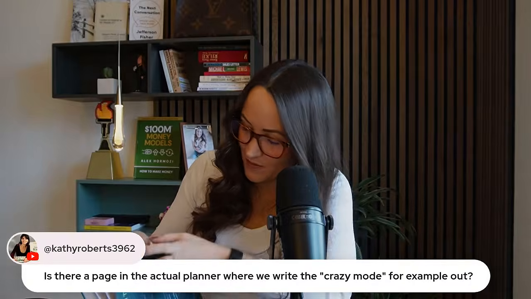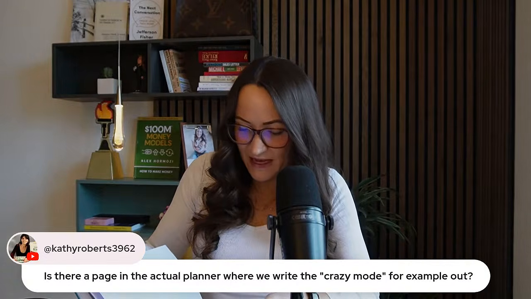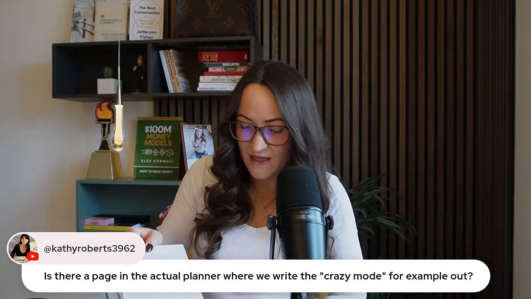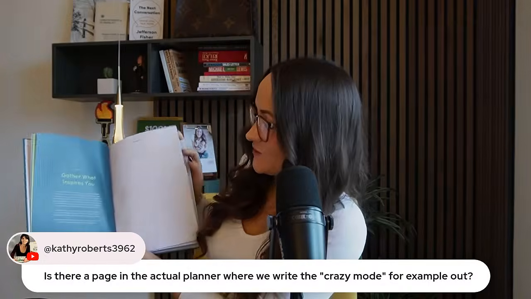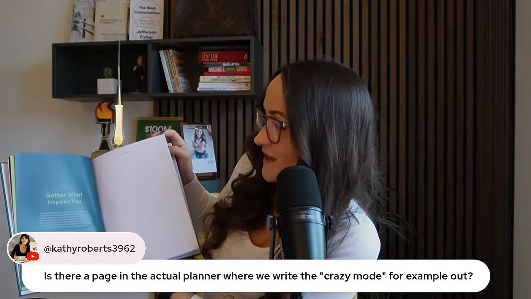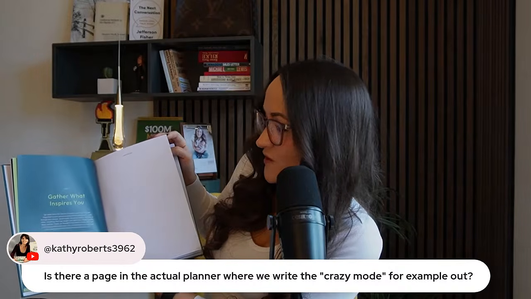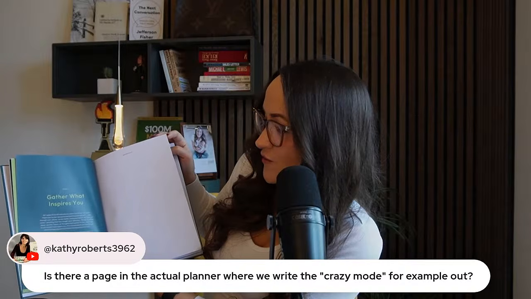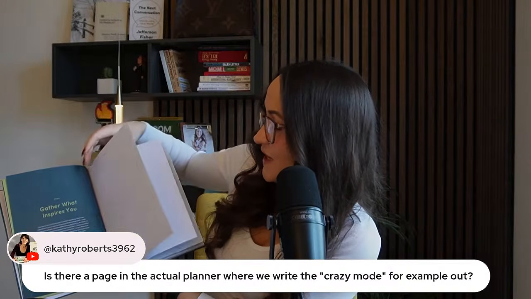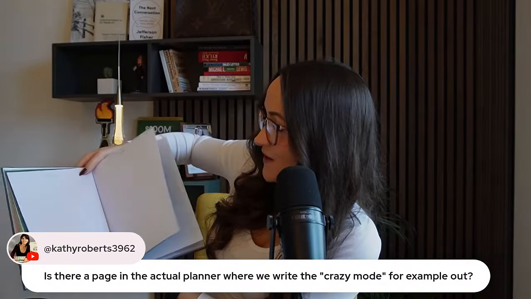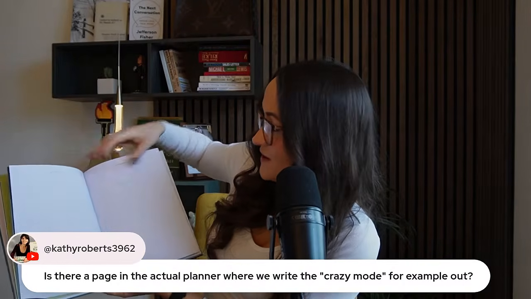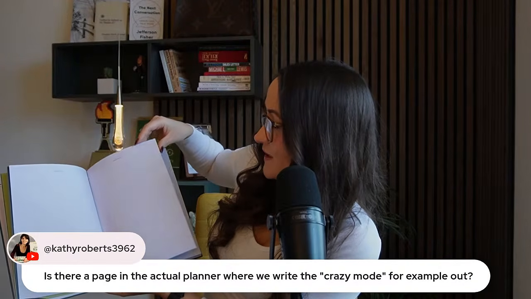And then on page 12, we have gather what inspires you. So here we have set aside 60 to 90 minutes to collect anything that feels important to you, your personal and professional growth. Look through your phone, social media. So basically, we are working on this part of the planner that is like a vision board.